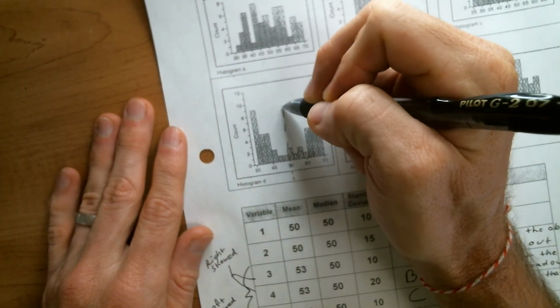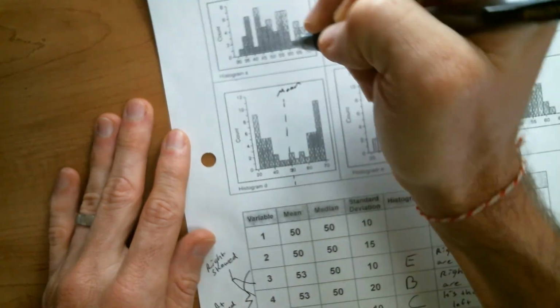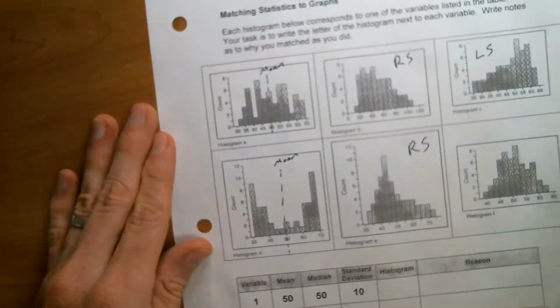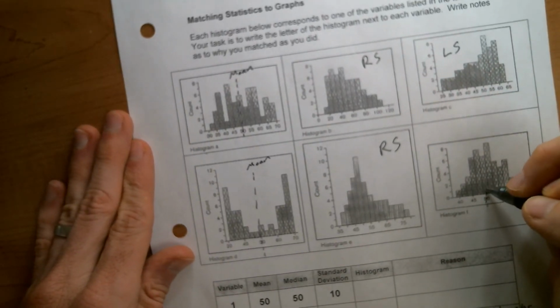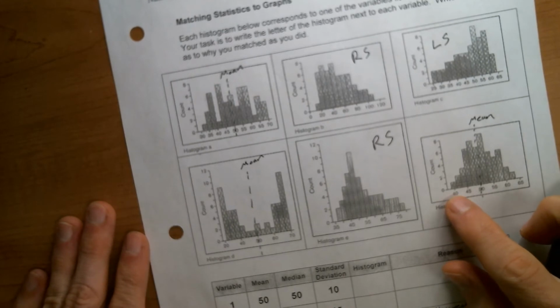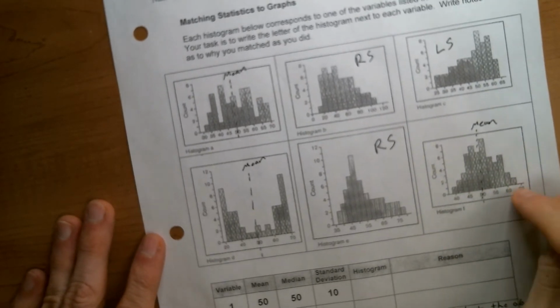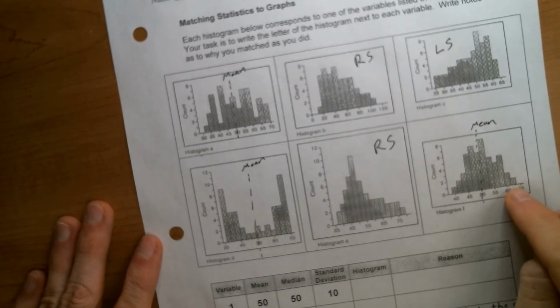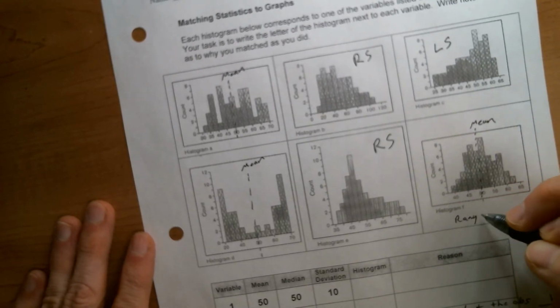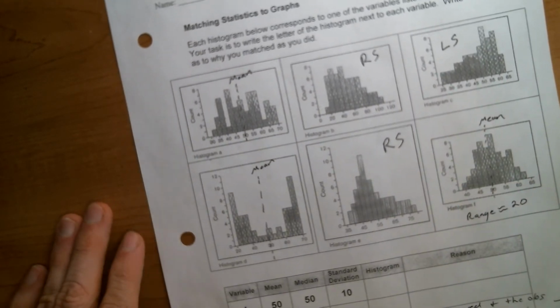So here's our mean line. Here's our mean line. And here's our mean line. Now, again, it can be helpful to look at the scale. The lowest value here is 40. The highest value is somewhere between 60 and 65. So it's got a range roughly of about 20. Not exact, but roughly about 20.